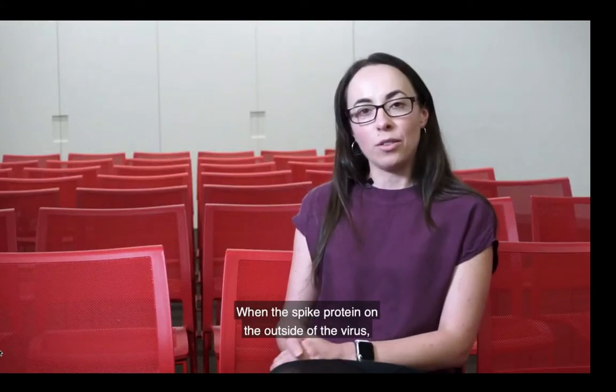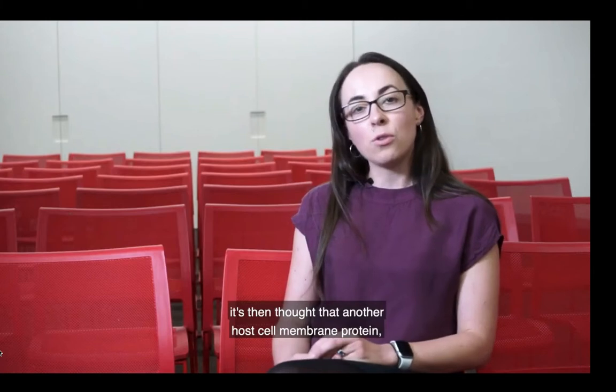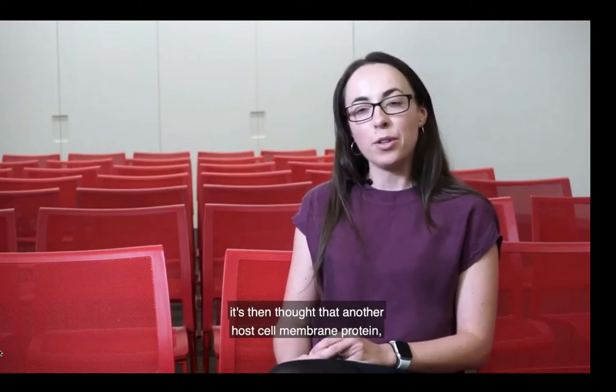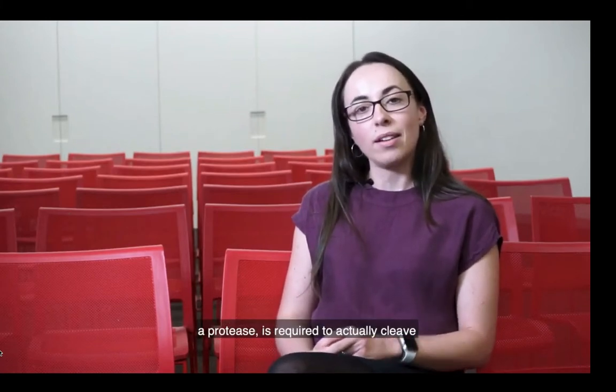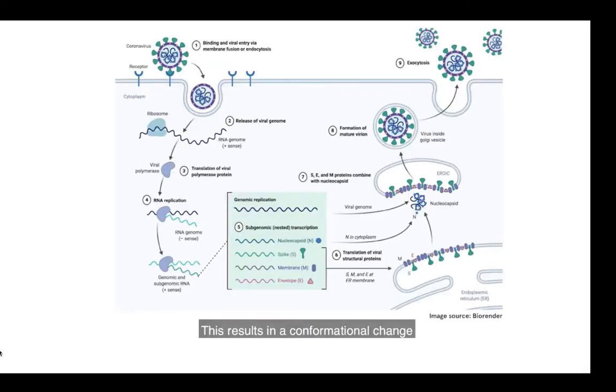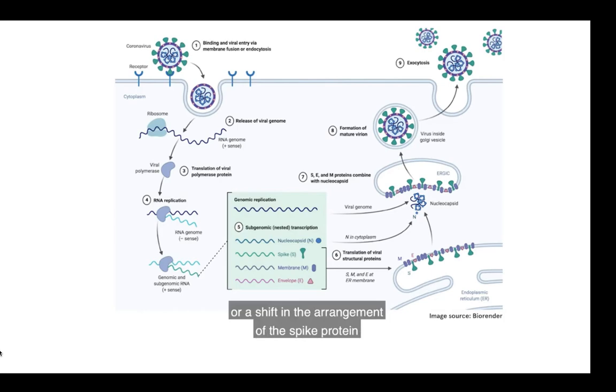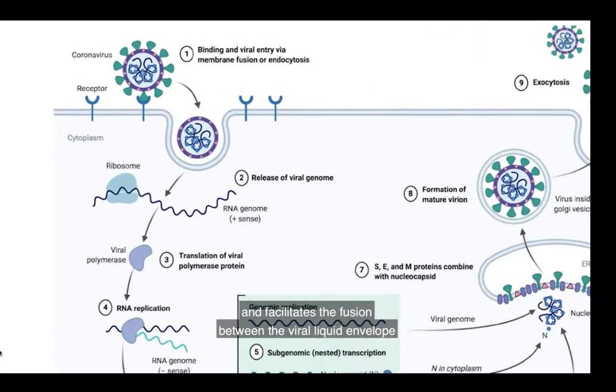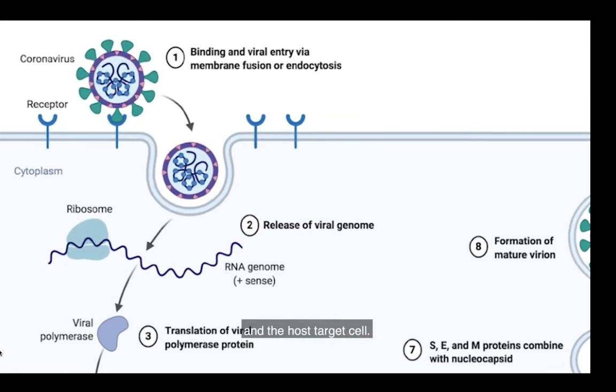When the spike protein on the outside of the virus contacts the ACE2 receptor, it's then thought that another host cell membrane protein, a protease, is required to actually cleave the spike protein. This results in a conformational change, or a shift in the arrangement of the spike protein, and facilitates the fusion between the viral lipid envelope and the host target cell. This allows the virus to inject its nucleic acid genome into the host cell and thus begin the process of infecting the cell.